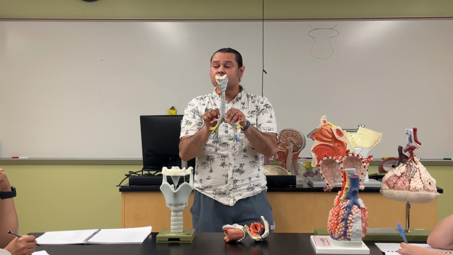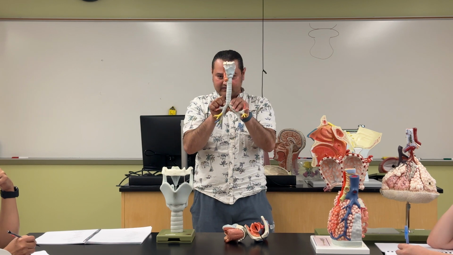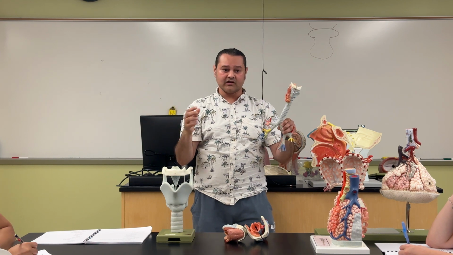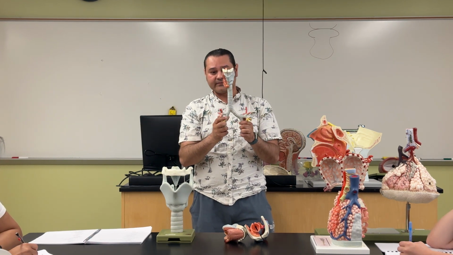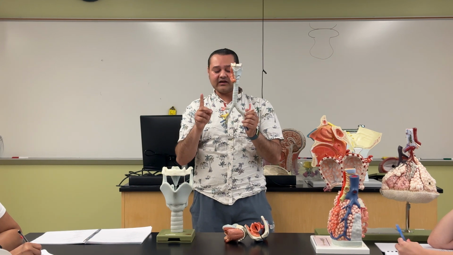Lungs. So the right main bronchus or the left main bronchus. Whenever you hear main bronchi or primary bronchi, they're going to each lung. They're going to each lung. Okay? We're going to do secondary bronchi in a minute.